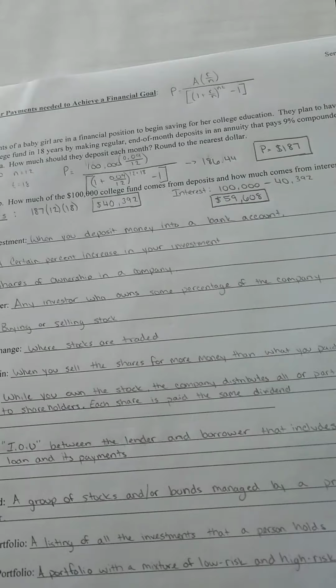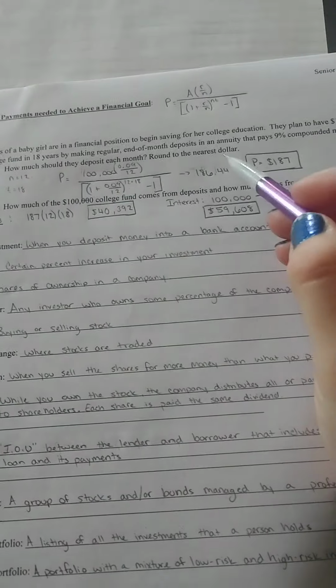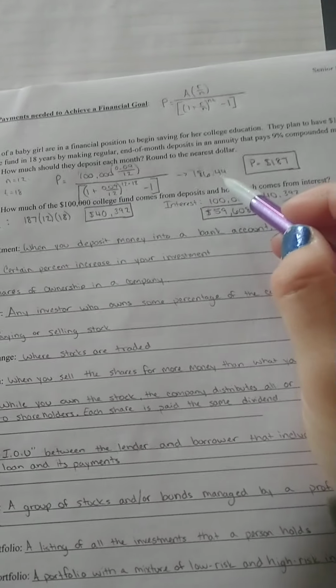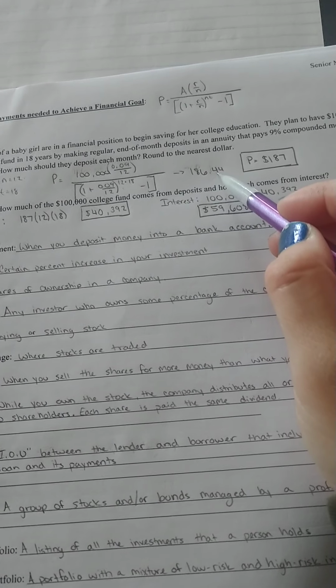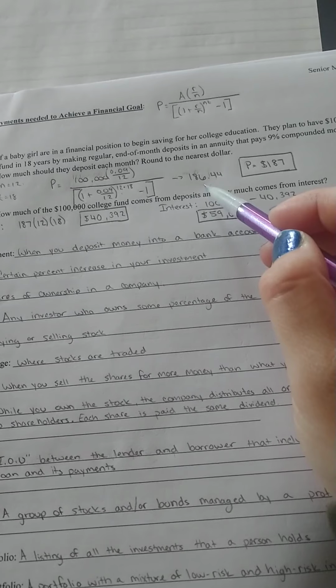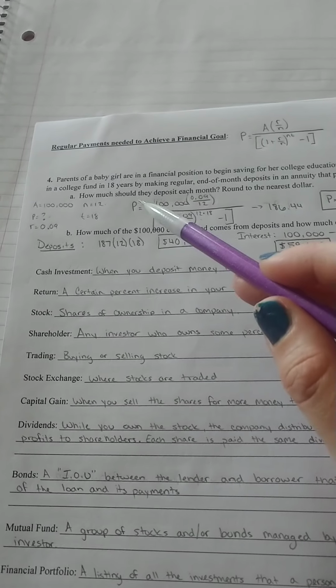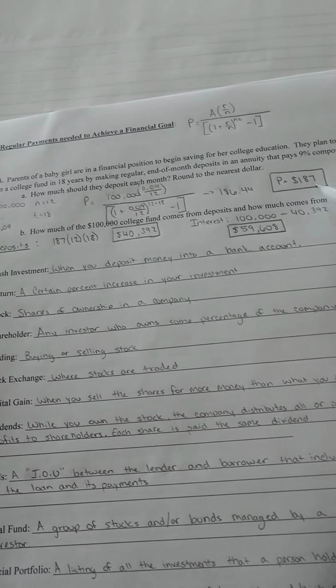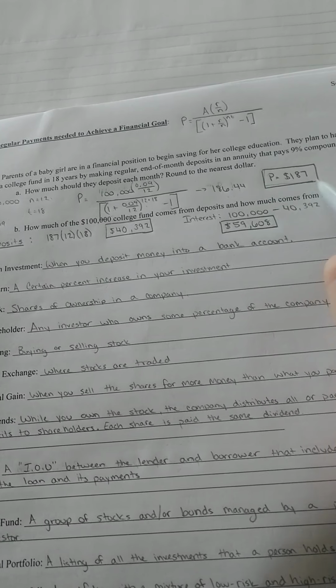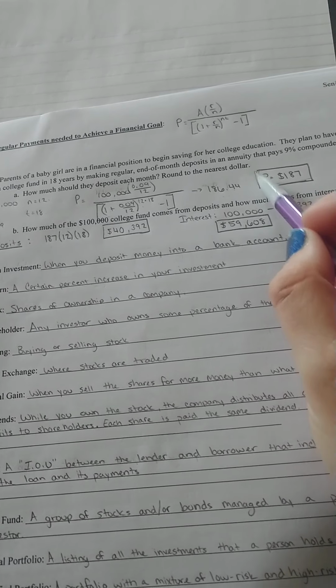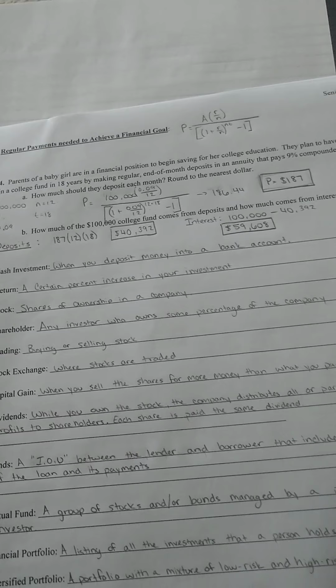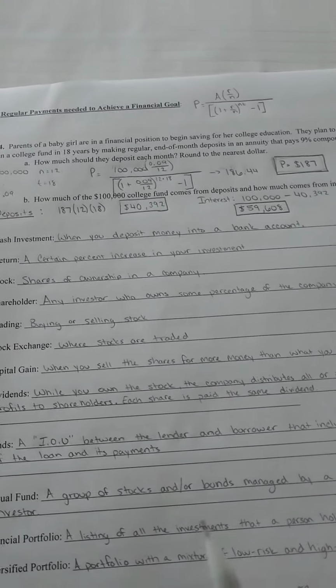$186.44. It tells you to round to the nearest dollar. Now, rounding to the nearest dollar, I understand that it's a 5 or below, so we round down. If you round down to $186, you're not going to have quite $100,000. So you need to round up on this one to $187 per month needing to be deposited into that little girl's bank account to have $100,000 at the end of 18 years.